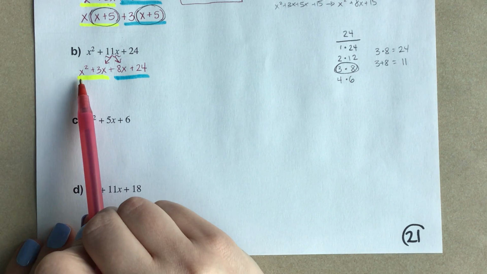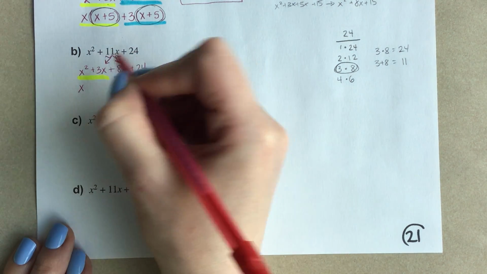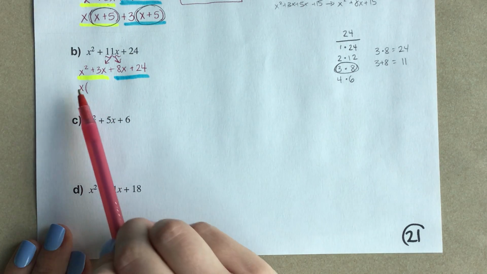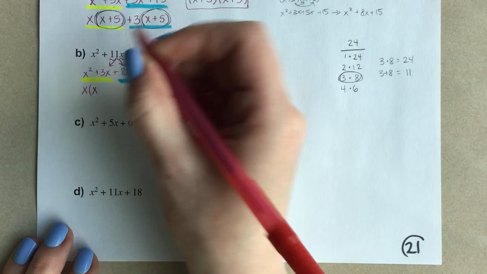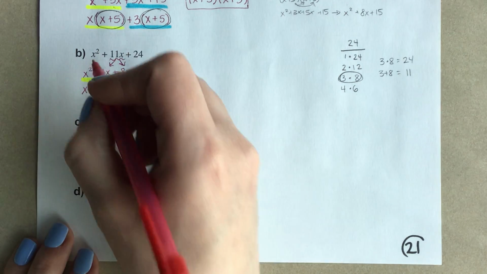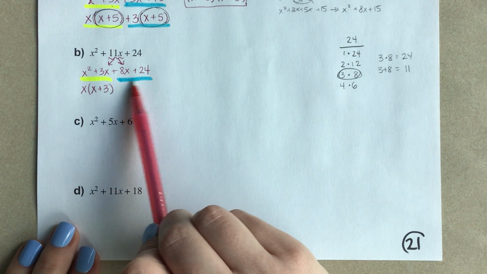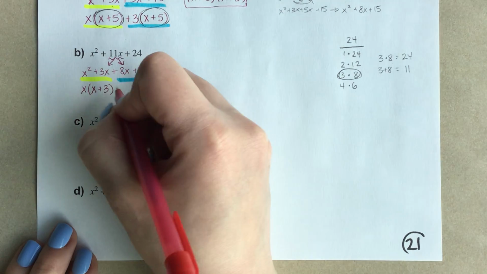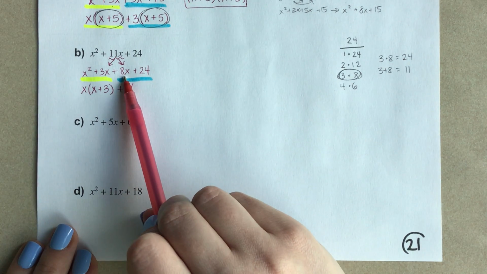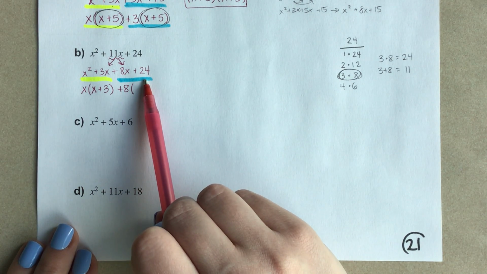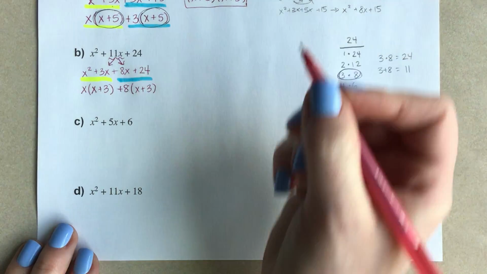So the biggest thing that I can take out of x squared and 3x is x. And then what do I have left over when I factor that x out? Well, x squared with an x factored out is x. 3x with an x factored out is plus 3. Now do the second part with the blue. Okay, I'm going to factor out a positive 8, because 8 can be divided into 8x and 8 can be divided into 24. So now I have x plus 3.